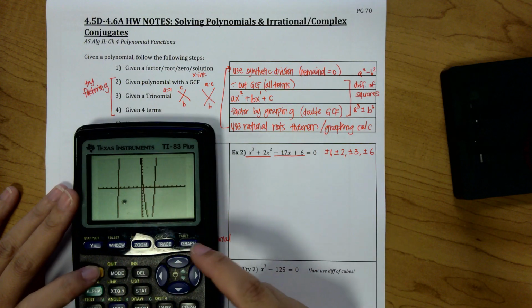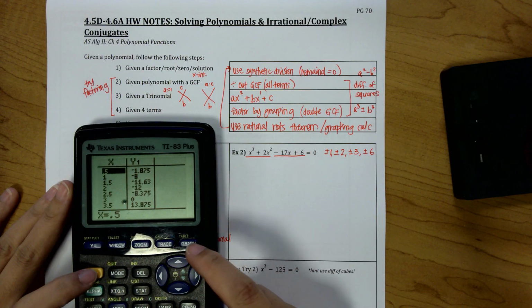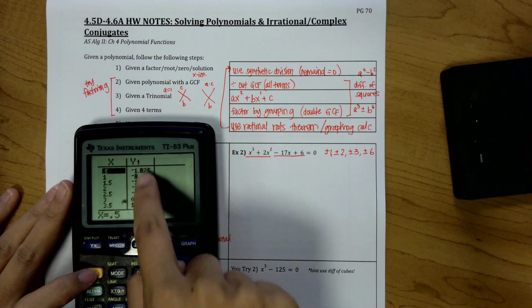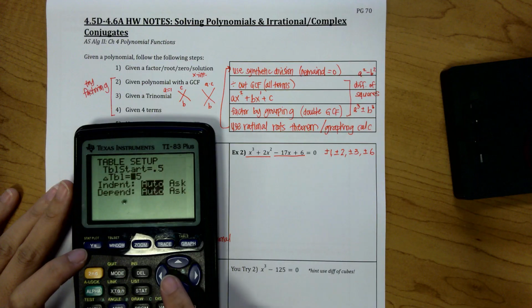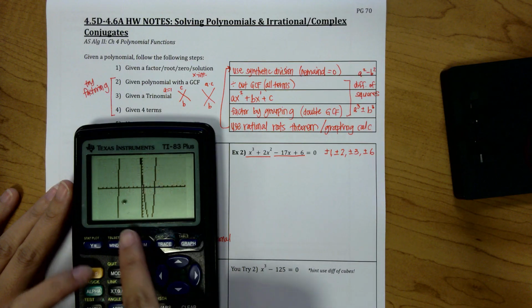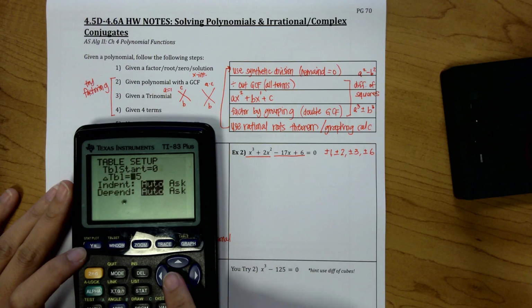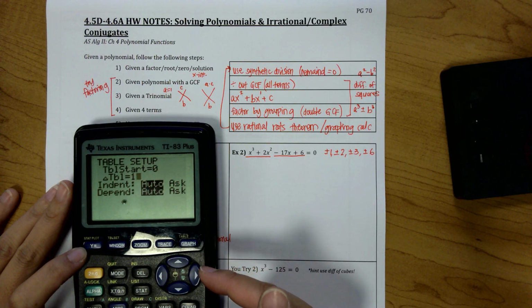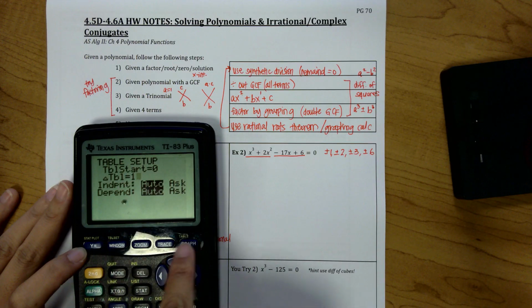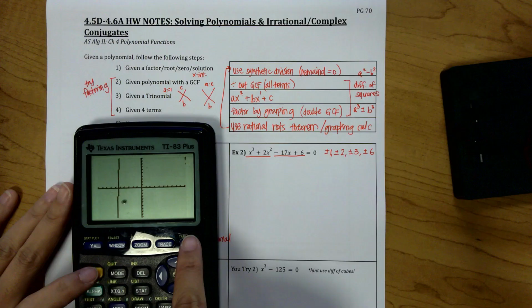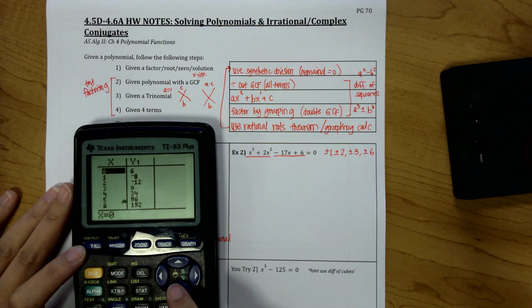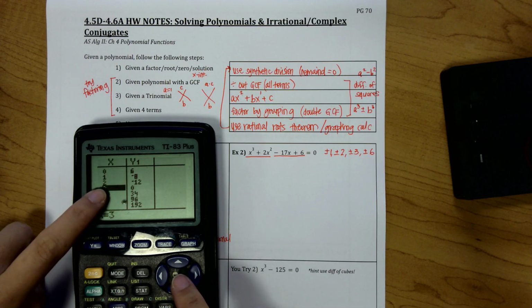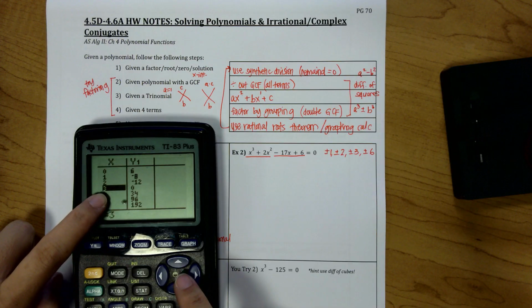Let's check our table. Second graph will get you to table. I don't like that I'm counting by decimals here. So I'm going to go to table set, second window, and instead of counting by 0.5, I'm going to start at 0, and I'm going to count by ones. Doesn't change my graph, technically. I look at my table of values, I knew it was on the positive. There we go. So I have an x-intercept of 3.